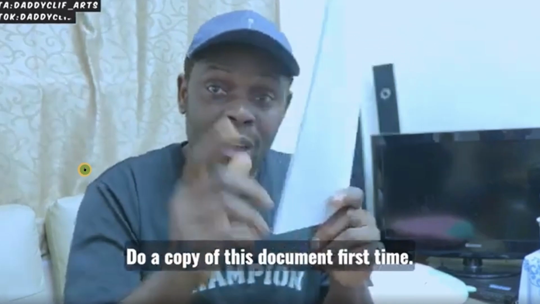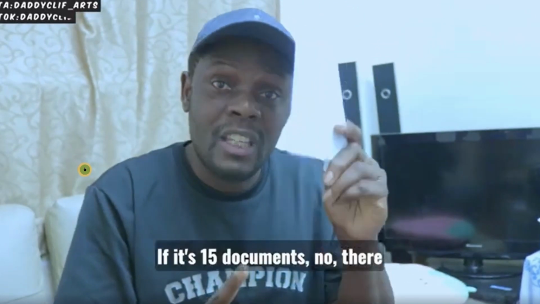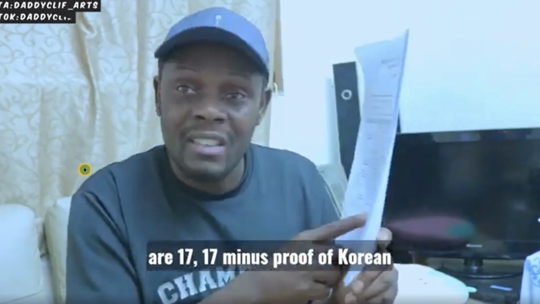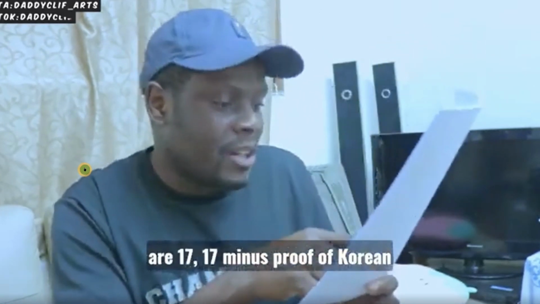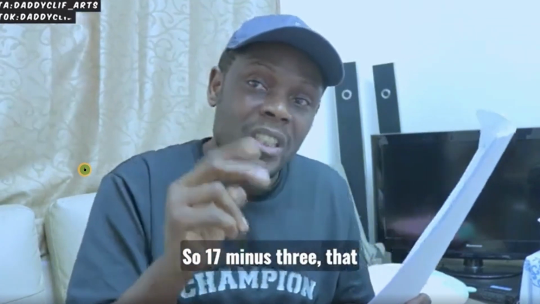Do a copy first time, do it again the second time, all of it. If it's 15 documents, no, there are 17 minus proof of overseas Korean. So 17 minus 3, that means 14 documents.